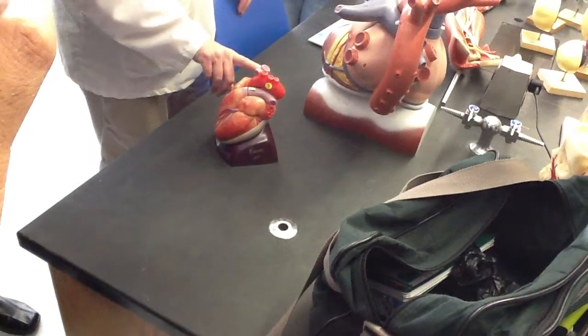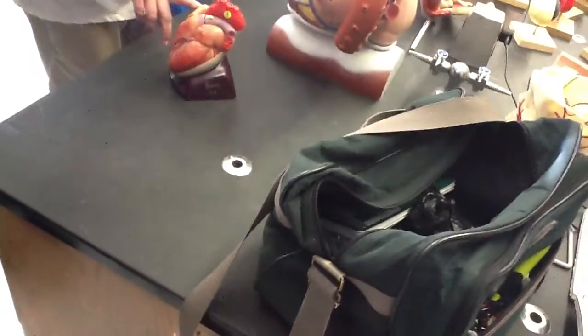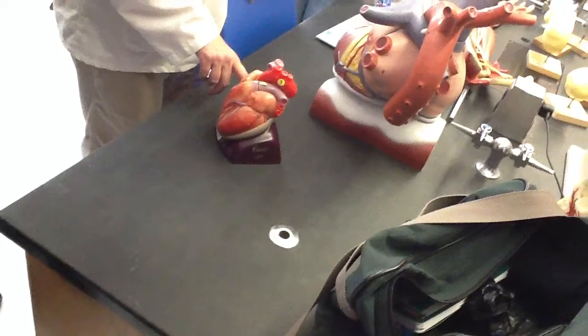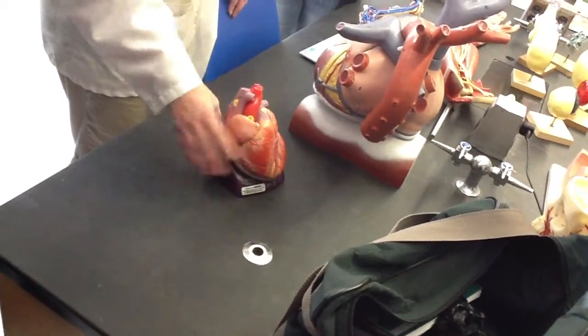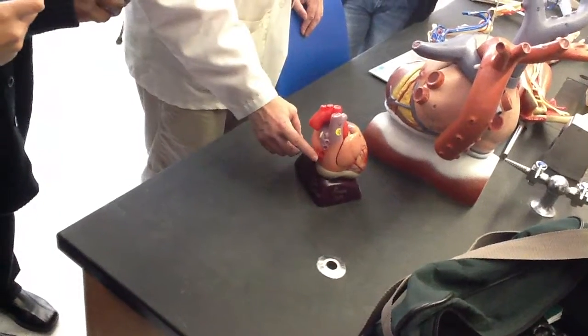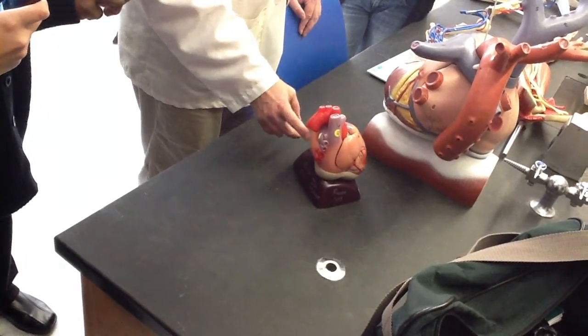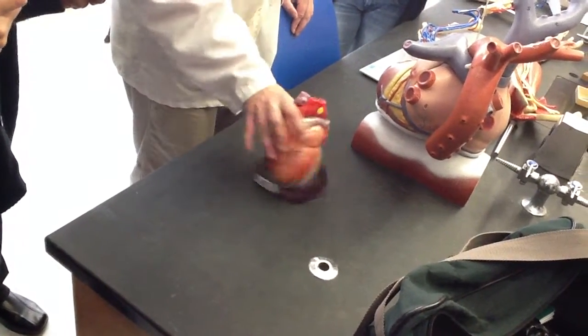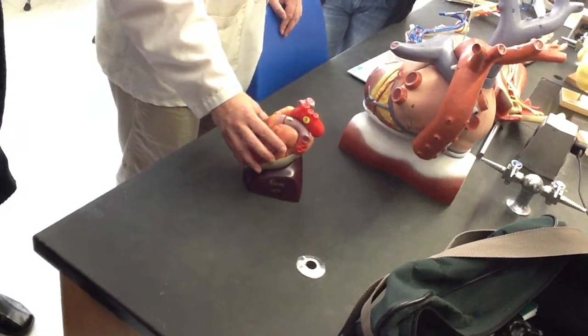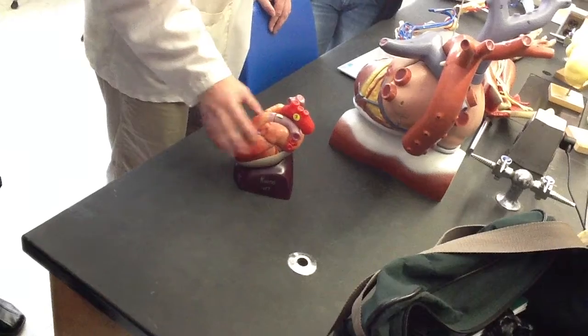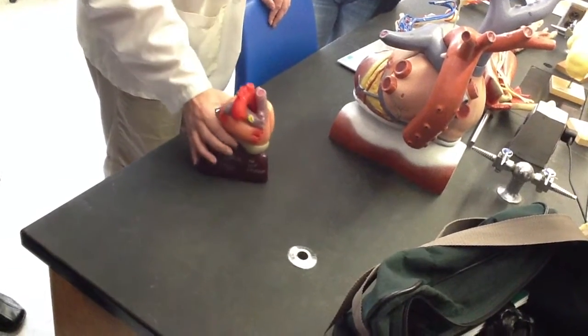Heart, we have our superior vena cava going to our right atrium. The inferior vena cava we don't see. And we have the pulmonary veins, which are colored red, and we see those at the back of the heart. Pulmonary veins from the right and left lung, and they return blood to the left atrium. We can also see on the surface of the heart, on the back of the heart, the venous return.